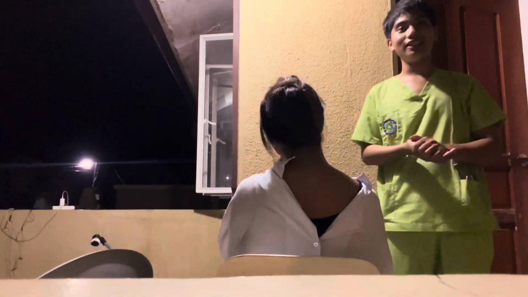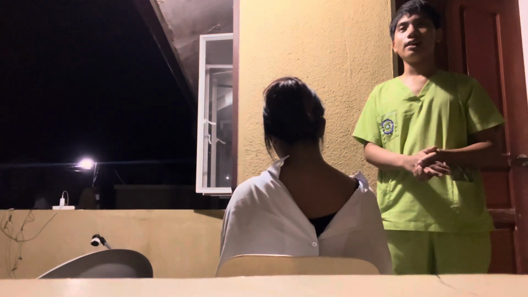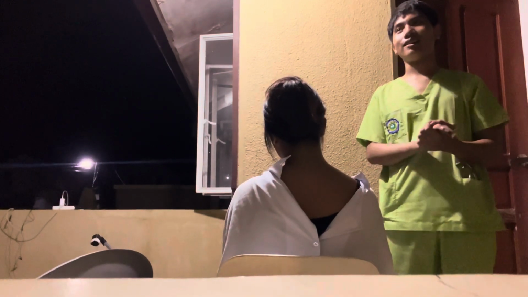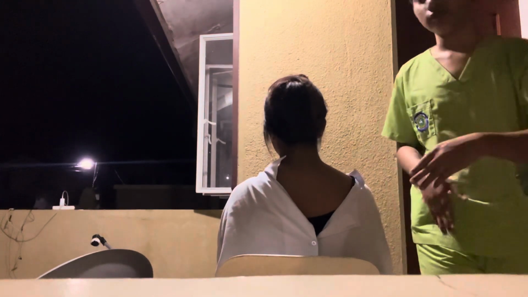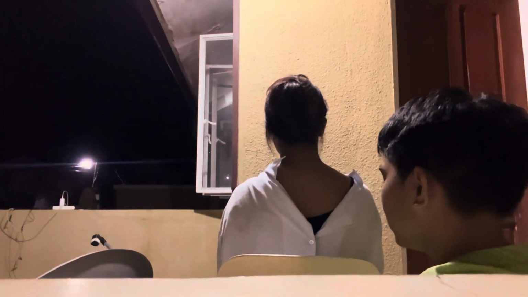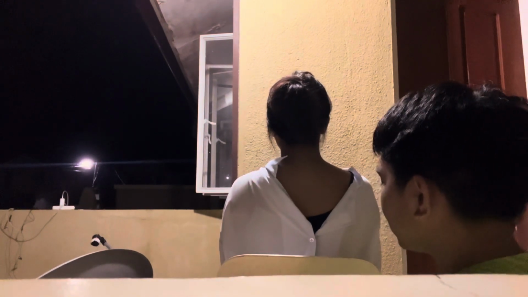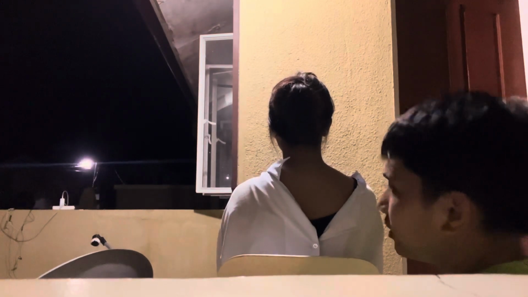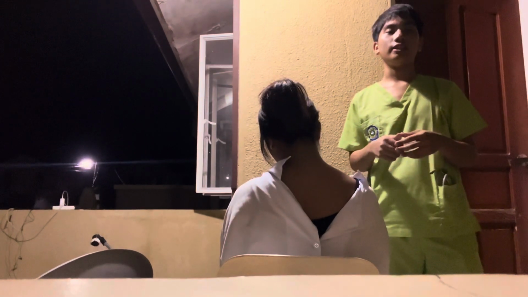Okay. After that you need to assess the lung expansion of the patient. You need to put your hands at the back of the patient, at the thoracic 9 or thoracic 10. Ask the patient to have a deep breath. Ma'am, can you have a deep breath po? Okay. So the separation of your thumb must be 3 to 5 centimeter.